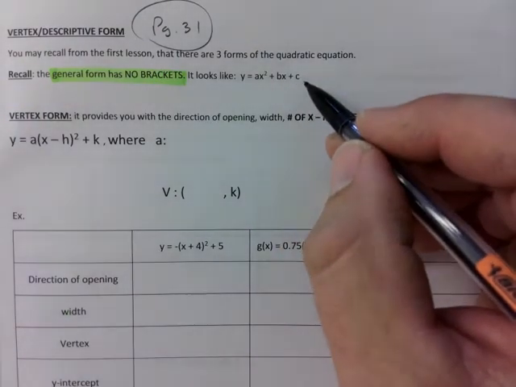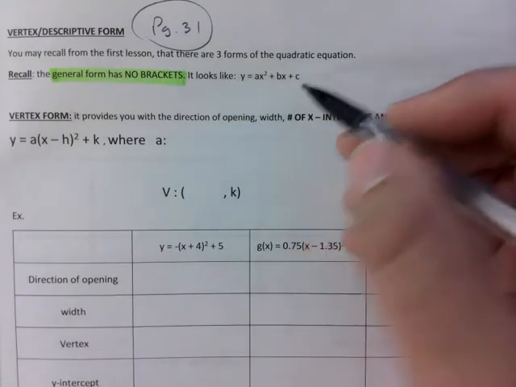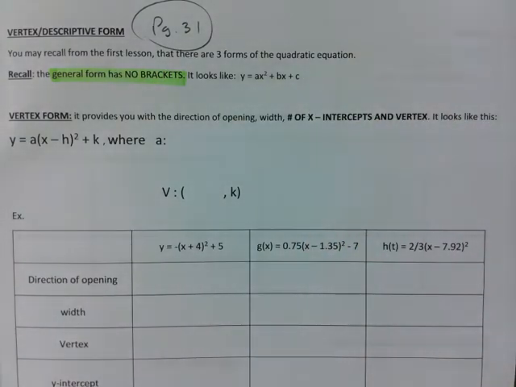B and C may be 0, okay? A cannot be 0 because then it's not a quadratic anymore. Then it's linear.